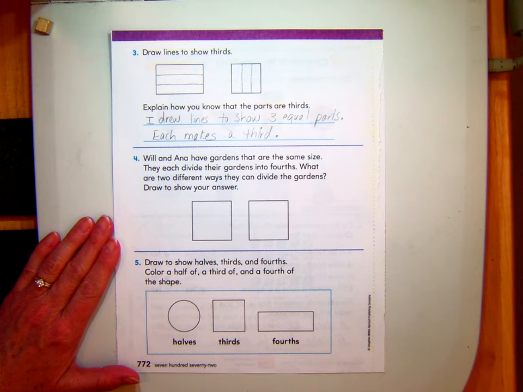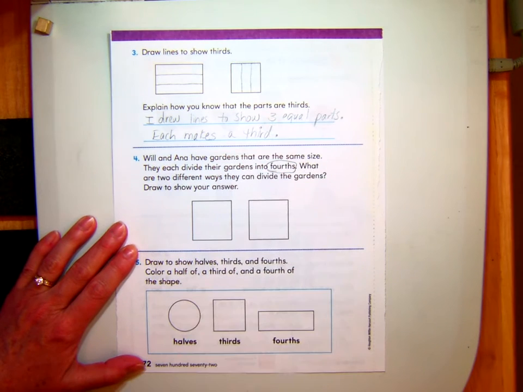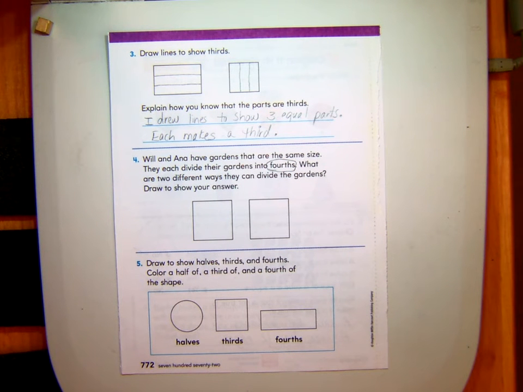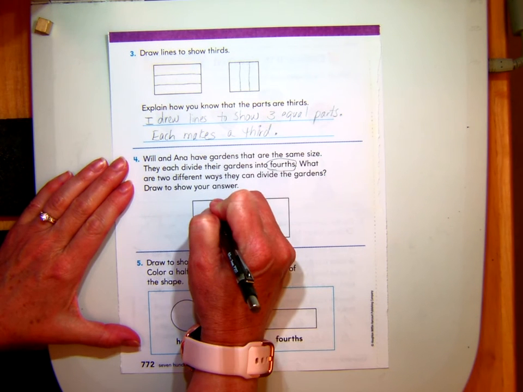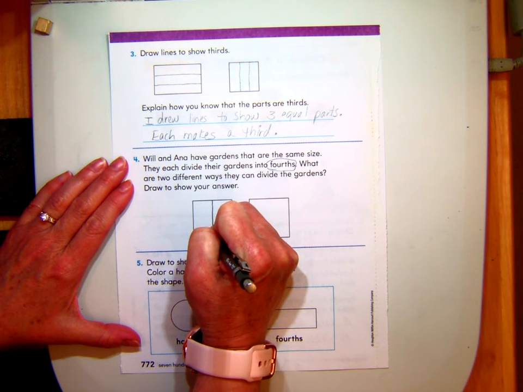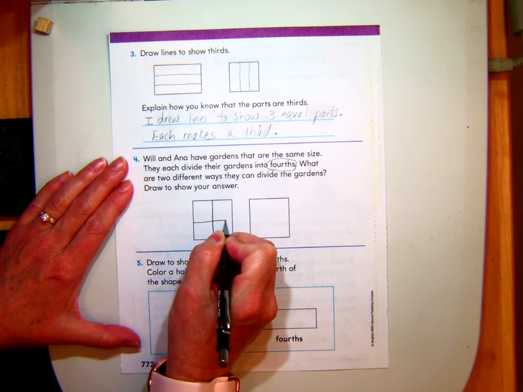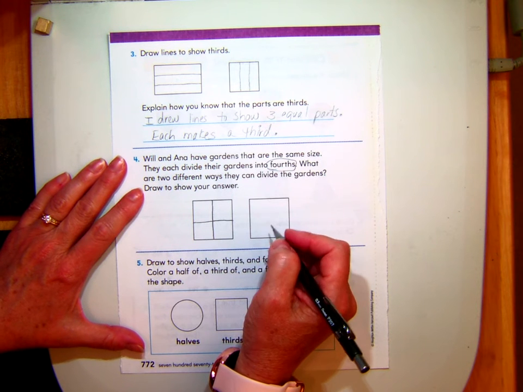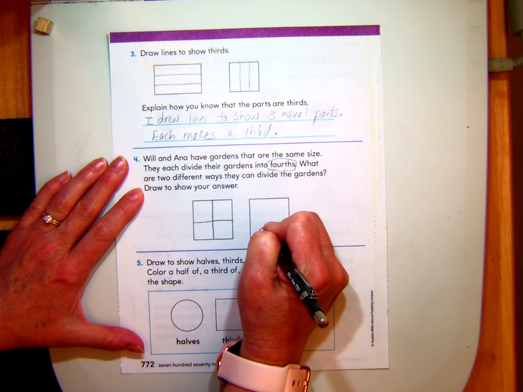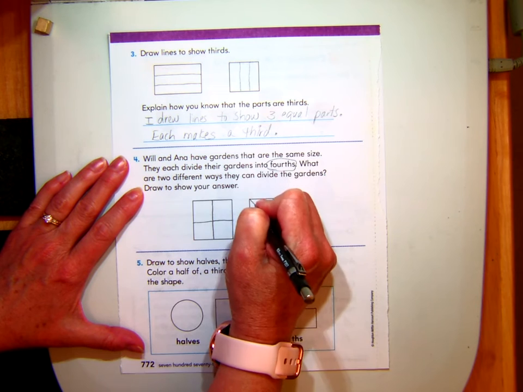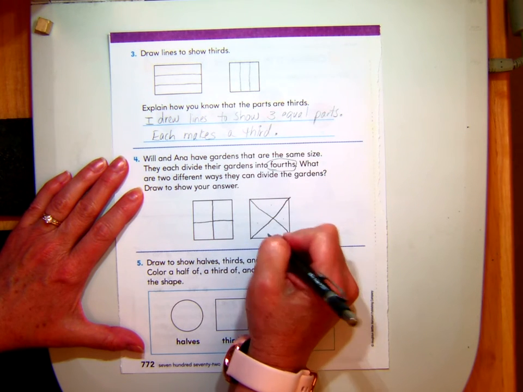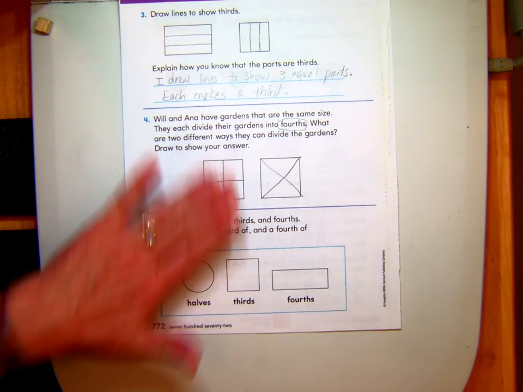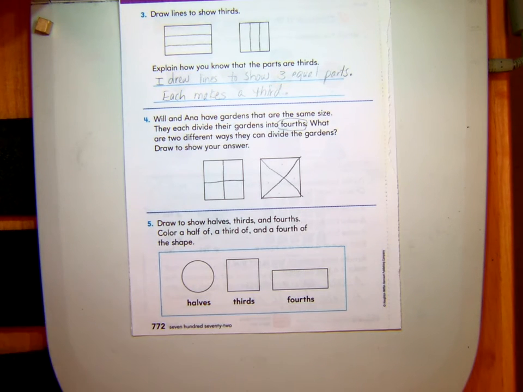Number 4, Will and Anna have gardens that are the same size. They each divide their gardens into fourths. What are 2 different ways they can divide the gardens? And then it says draw to show your answer. So 2 different ways we can divide it into fourths. Well, I can put this one in half. And then if I put it in half again, that's fourths. 1, 2, 3, 4. And then this one, I saw this on Think Central. They did it like this. So it went up like this. Whoops, a little crooked, but. And then 1, 2, 3, 4 parts. And they would be equal if Mrs. Brunell used a ruler. Perfect job.